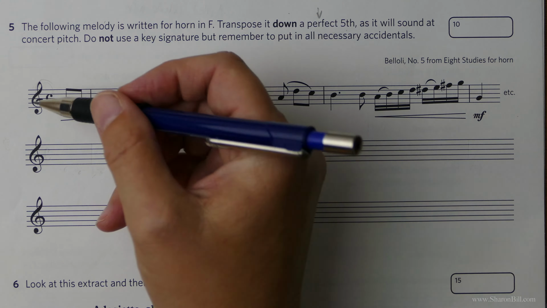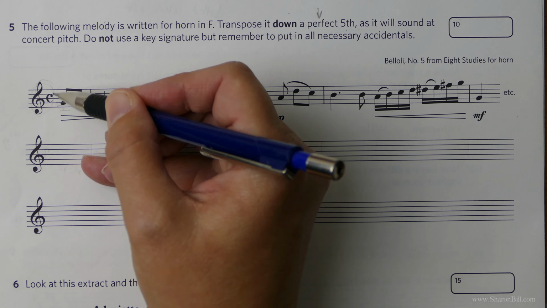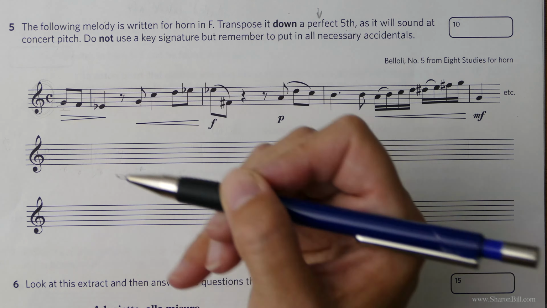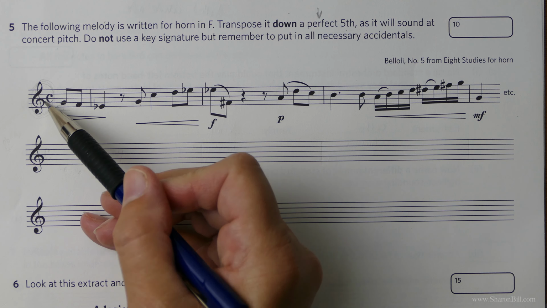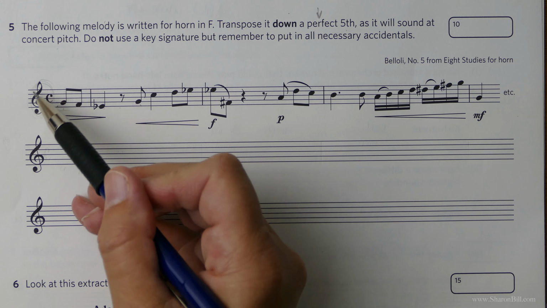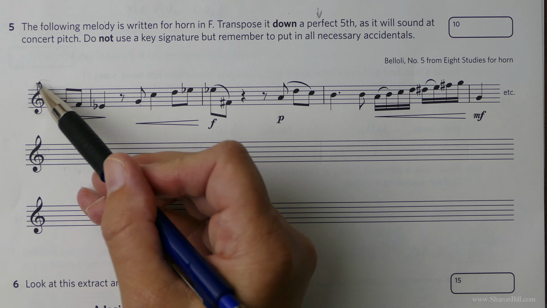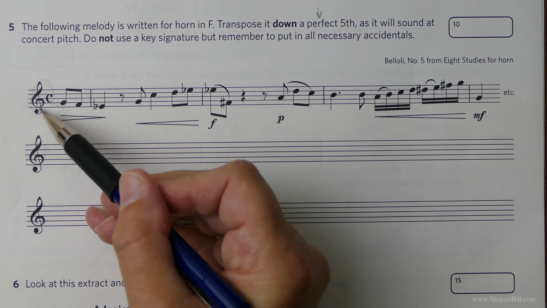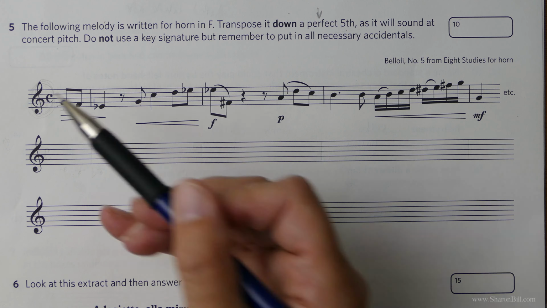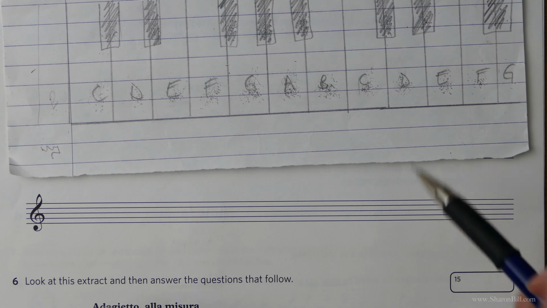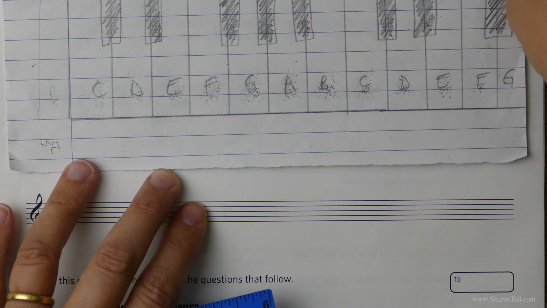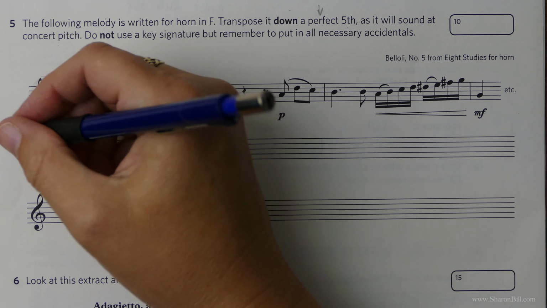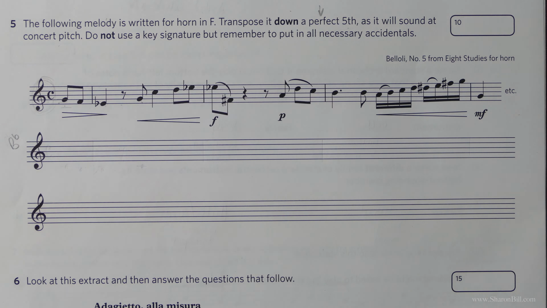So we start off by looking at our original key. We've got no sharps or flats, and so we just presume we're in C major. It could be A minor or whatever, but just taking it from the starting point of the key signature, we're in a key signature of C major. If we count down a fifth, 1, 2, 3, 4, 5, that takes us to F major, which would mean we'd have a key signature of B flats. So we're going to have to bear that in mind.